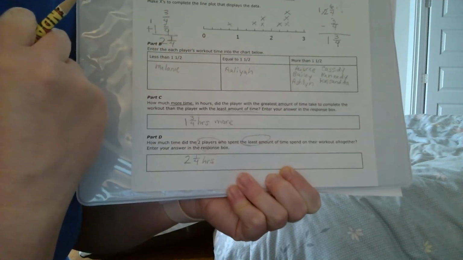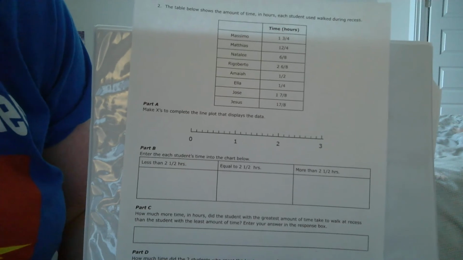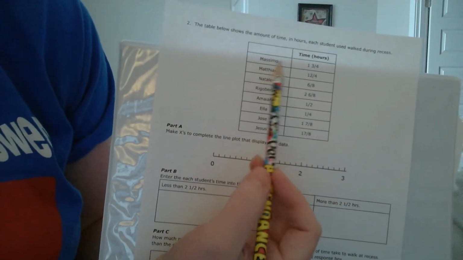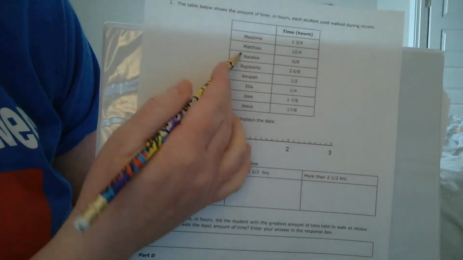All right. So now we get another chance to do teaching set number 6, but we have 2 problems. So here's another. The table below shows the amount of time in hours each student used to walk during recess. So Massimo, 1 3/4. Here's the time, here are the names. We're doing the same thing as we did in number 1. So we're going to plot our data.